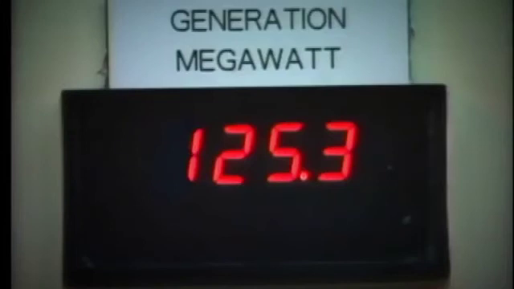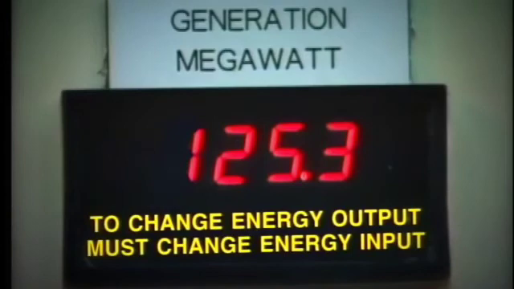We know that in order to change the generator's active power output, we must change the energy input, that is, the steam flow through the turbine.